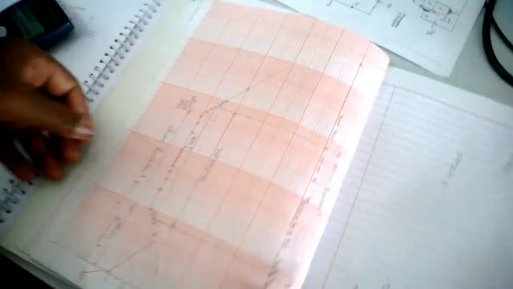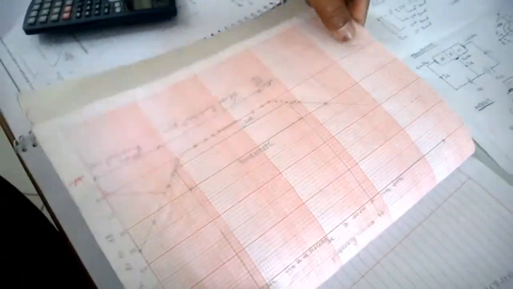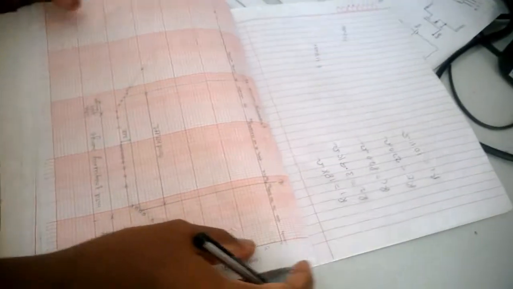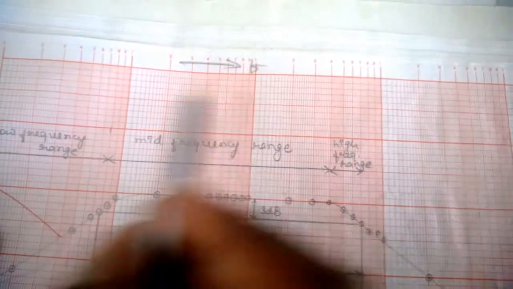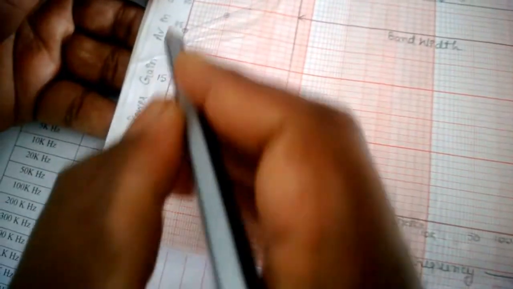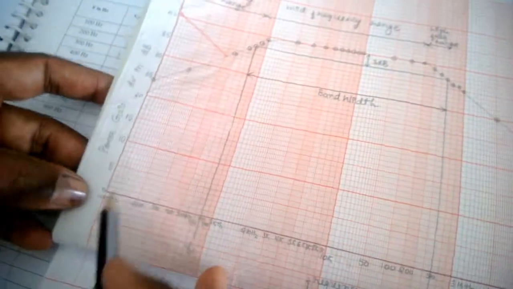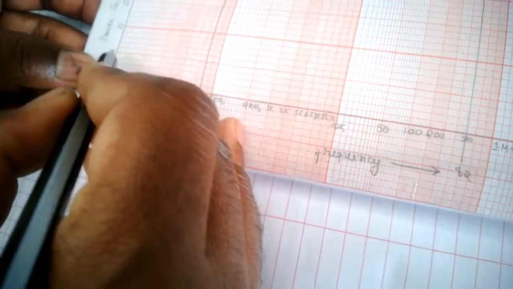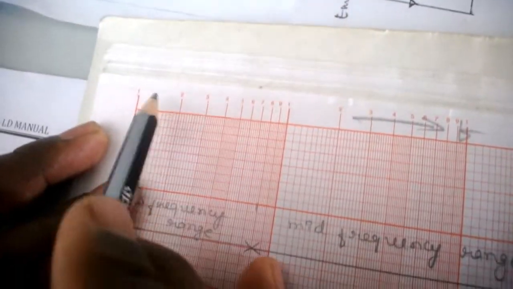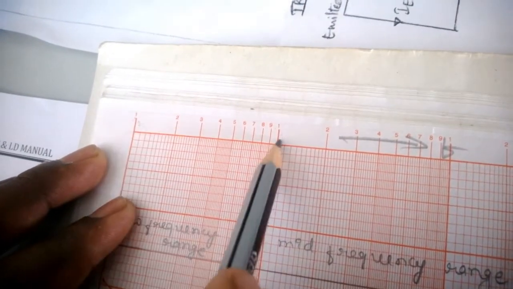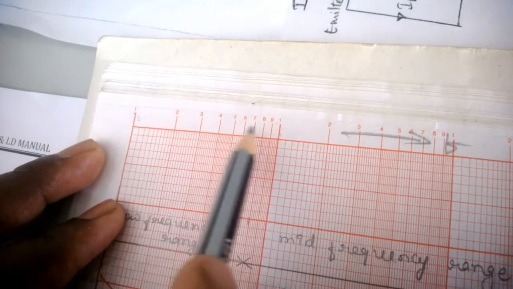Now start plotting the graph of the CE amplifier. This is not a normal graph, this is a semi-log graph. The x-axis is frequency and the y-axis is gain. Start from 0, 5, 10, 15, up to 40 for gain. There is a technique over here for frequency. There are 10 divisions from here to here, which is one band.